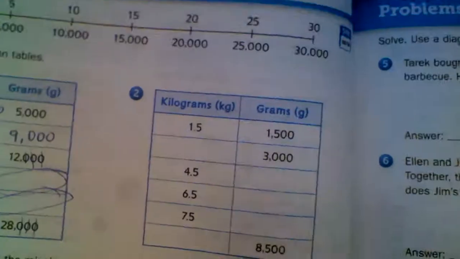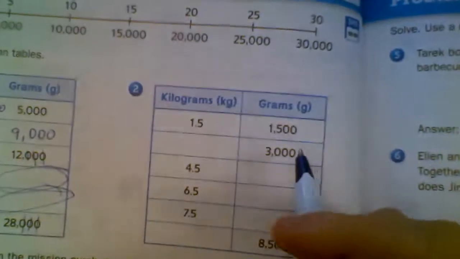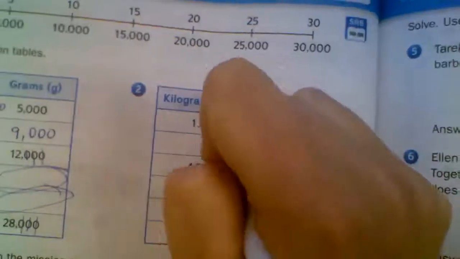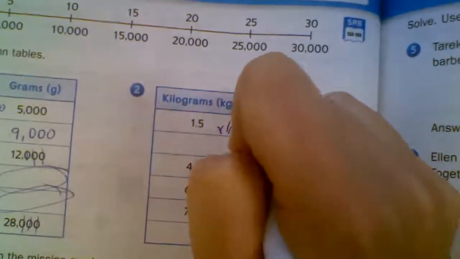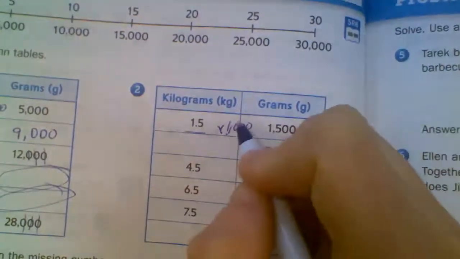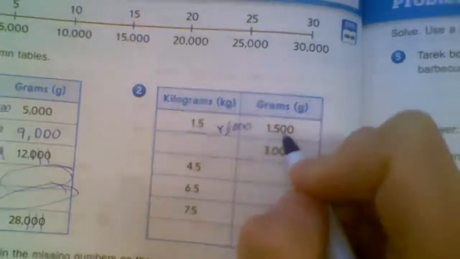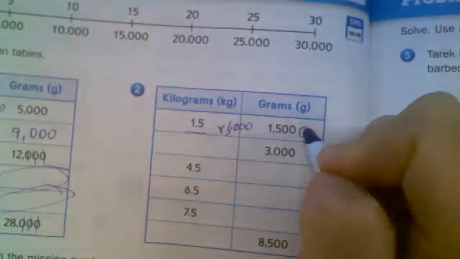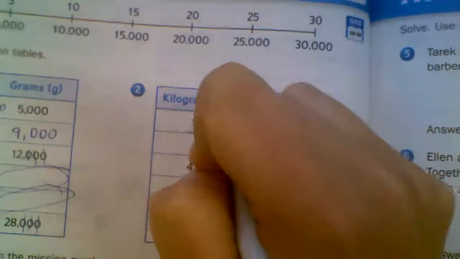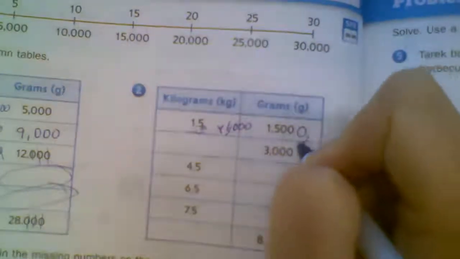Here we go. So now we have kilograms, and we're converting to grams again. So this time is 1.5 times 1,000. 1 times 5 is 15. And we have 3 zeros, 1, 2, 3. But since there's that decimal and only 1 space over, we reverse that here.